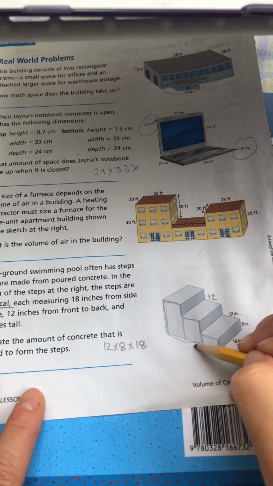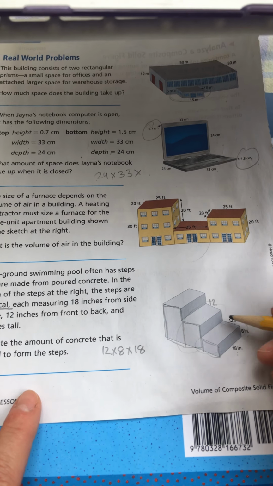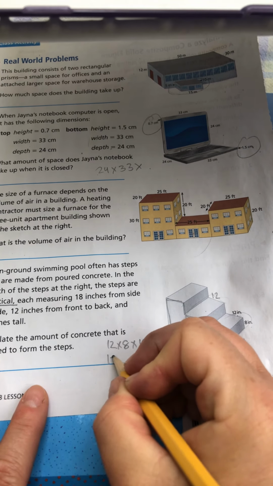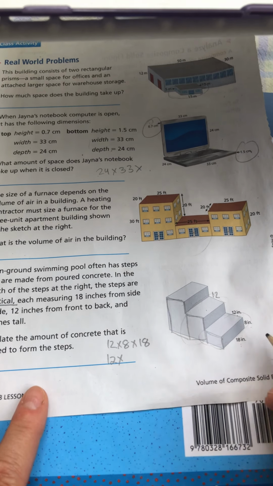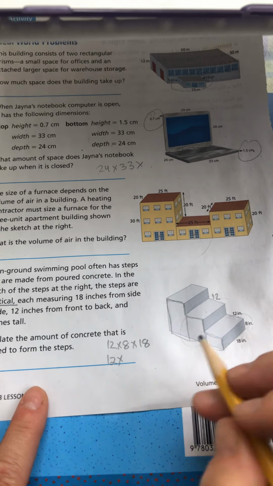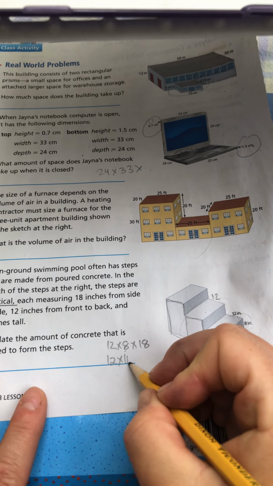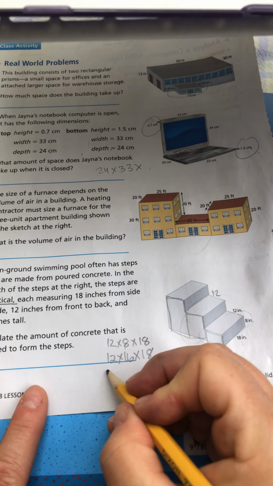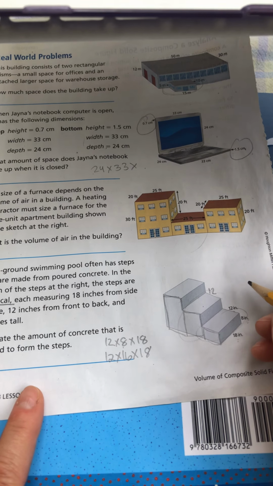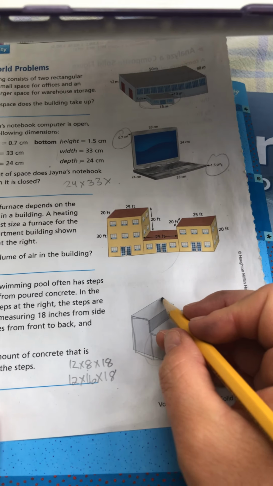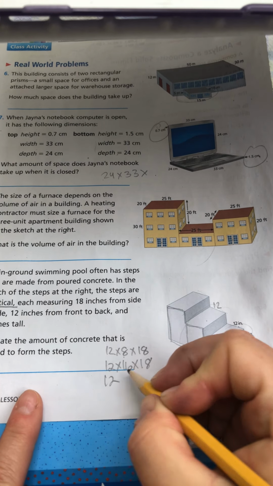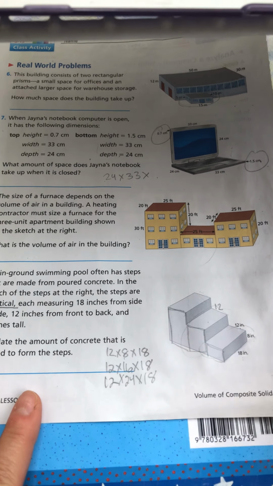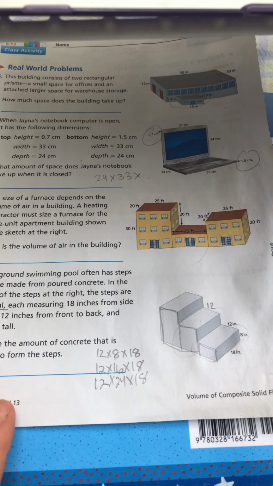And then this section is going to be 12 by, what's the height? It's twice as high, so it's 16. And then the width is the same. And then the next one is going to be 12, right here, and then you're going to add 8 more to that, 24, and then 18 is the same. I think I did that right.